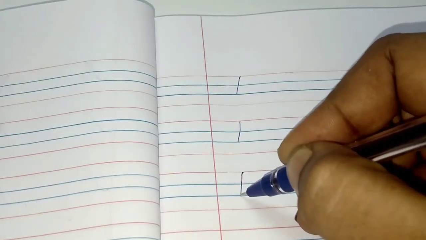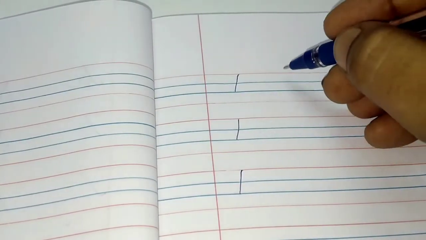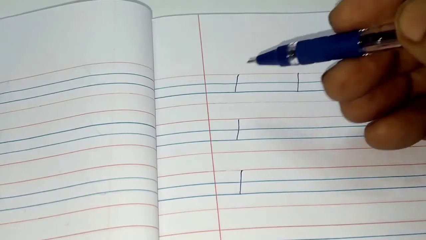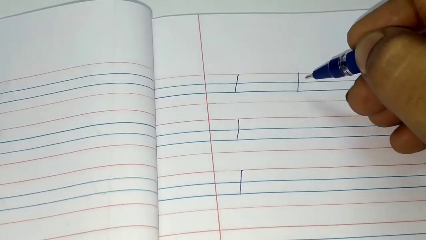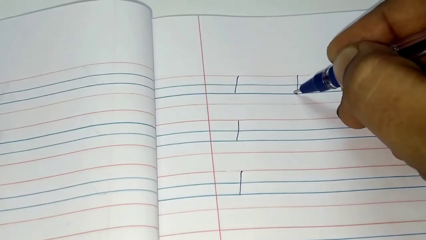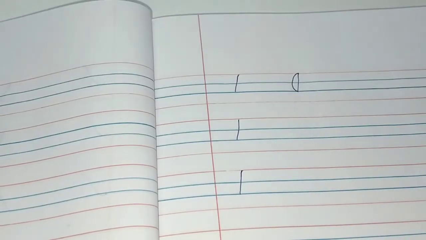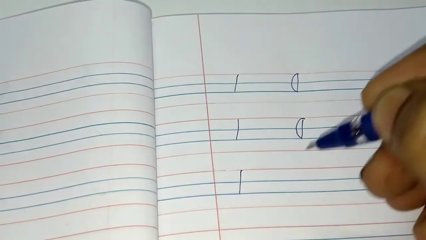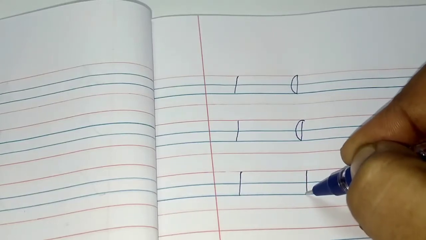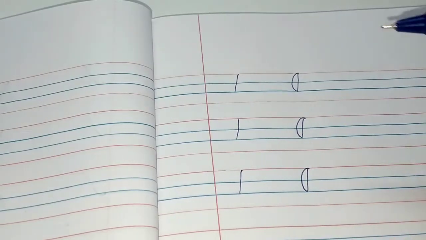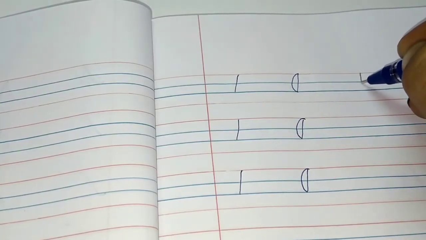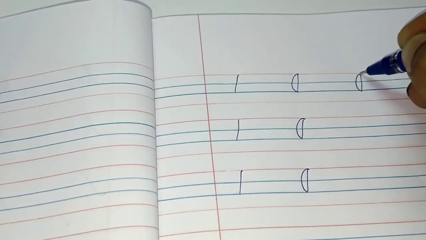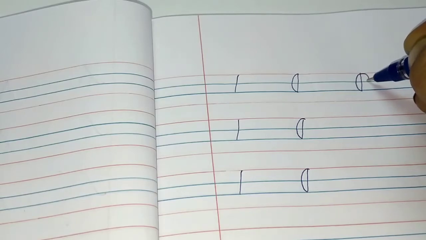Okay cuties, in next step you have to write like this. First you have to put a slanting line, and then from here you should start like this. Okay, shall we write again? Slanting line, next step is, see here, first slanting line and then like this you have to put a curve and then it should join in the second line.